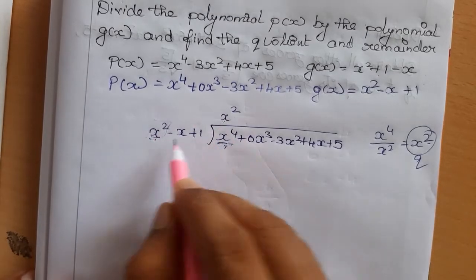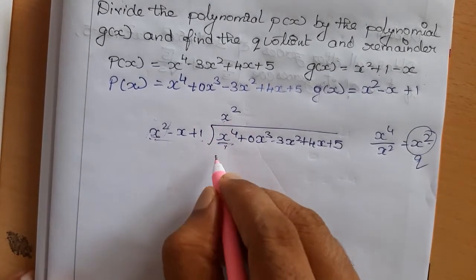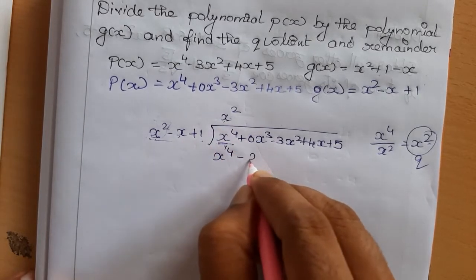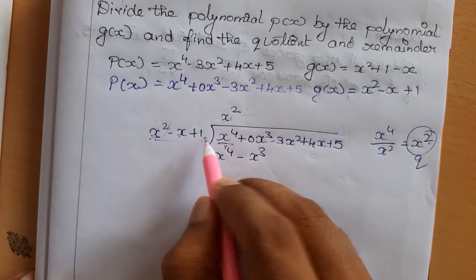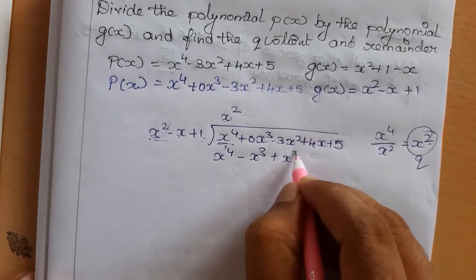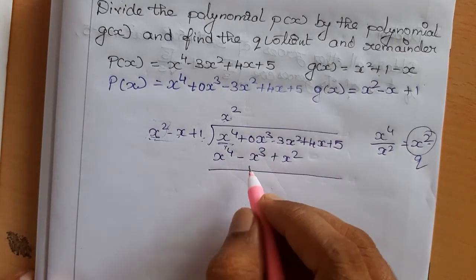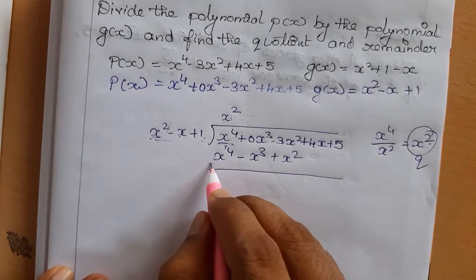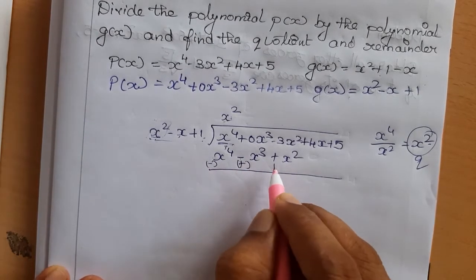Now you multiply x^2 with the three terms. x^2 into x^2 is x^4. x^2 into - x is - x^3. x^2 into + 1 is + x^2. Now we have to subtract, right? While subtracting, the signs will change. So this plus will become minus, minus will become plus, plus will become minus.